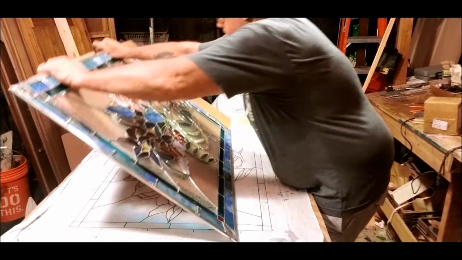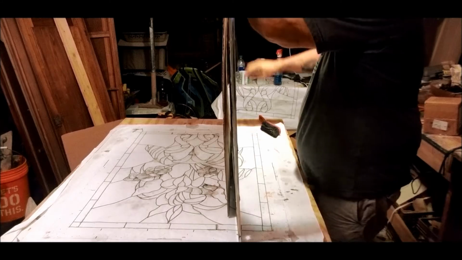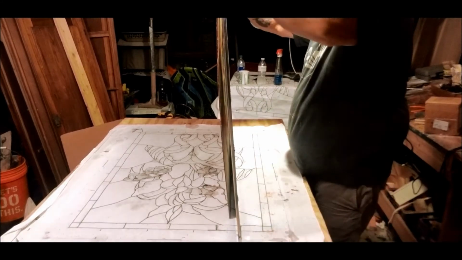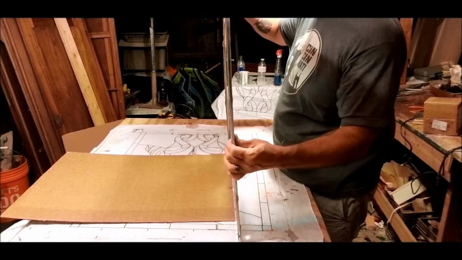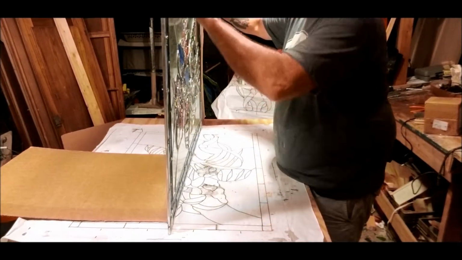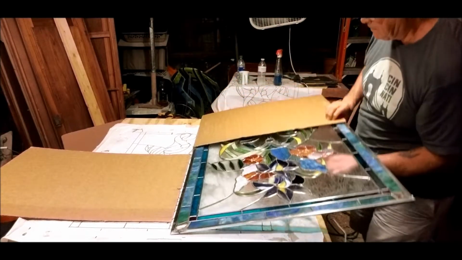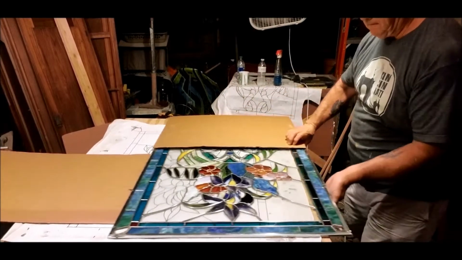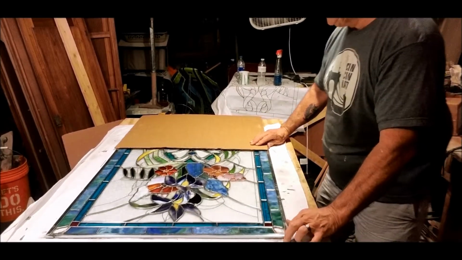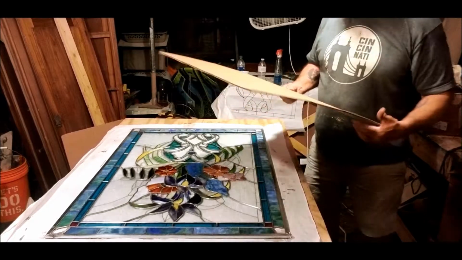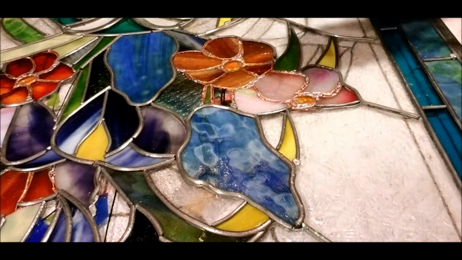Up. Okay, balance it. Now let it down. And we did it. Now it's flipped over. All right, we got to solder this whole thing up. Solder the other side.